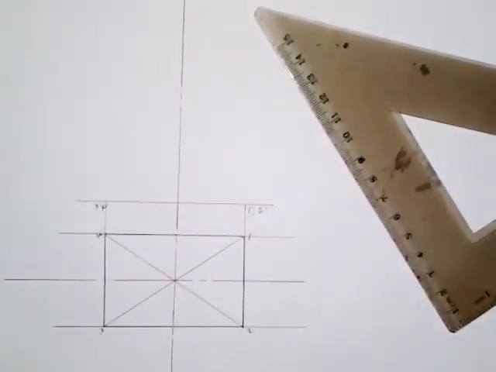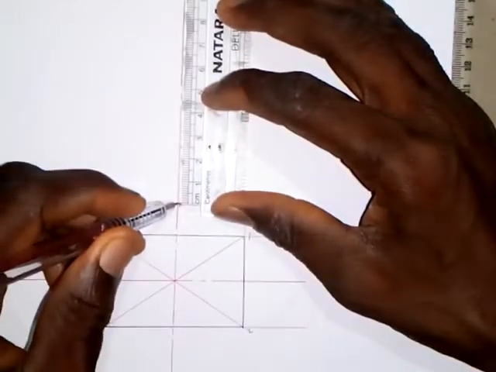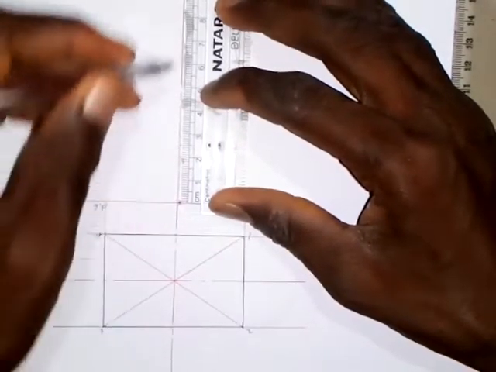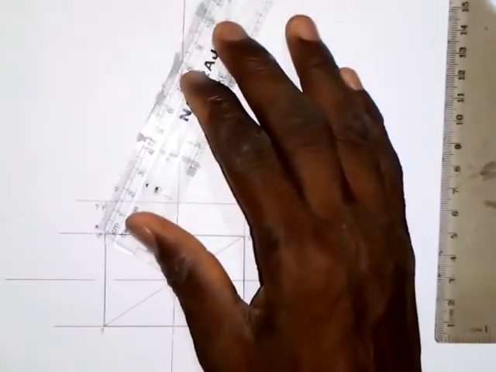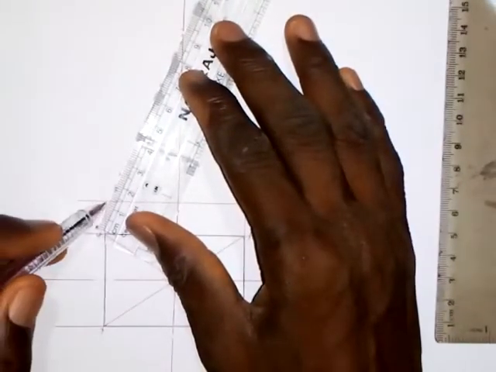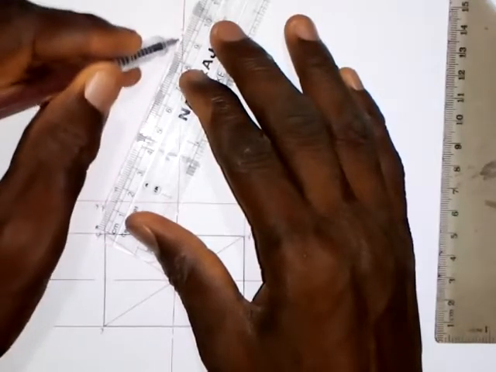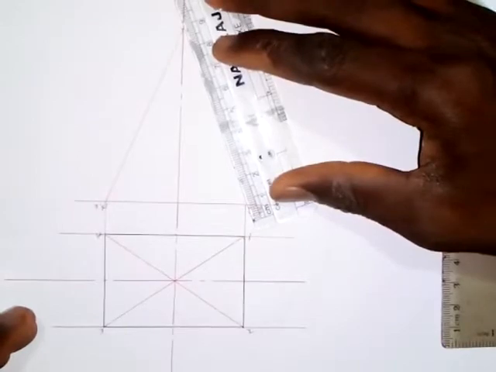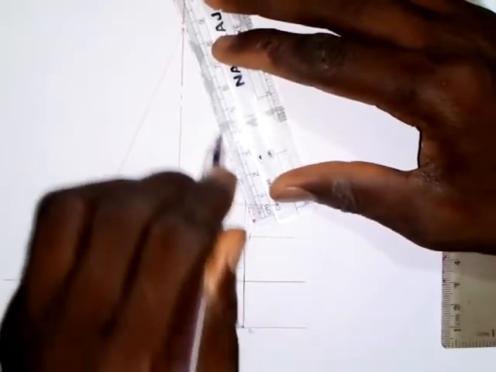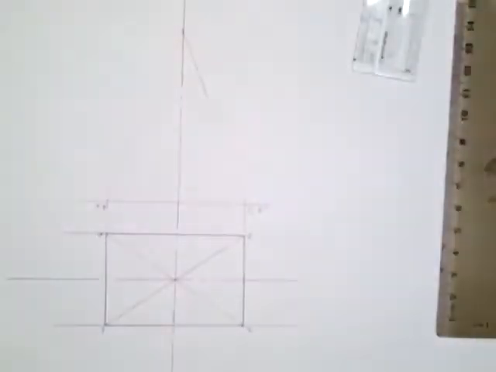Okay, so the next thing, I will take a measurement of 75 millimeters from this point here. This is 75. Then I will connect point 3, 4 with this point, and then points 1 and 2 with this point. So I believe you are following.